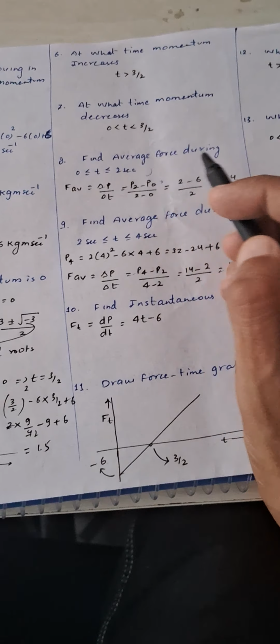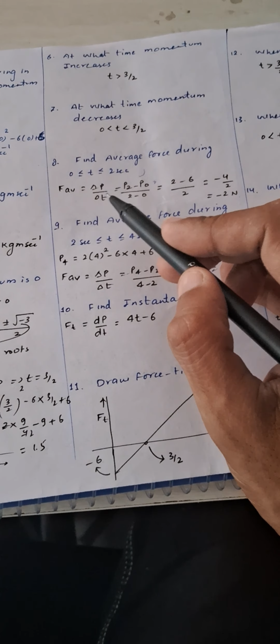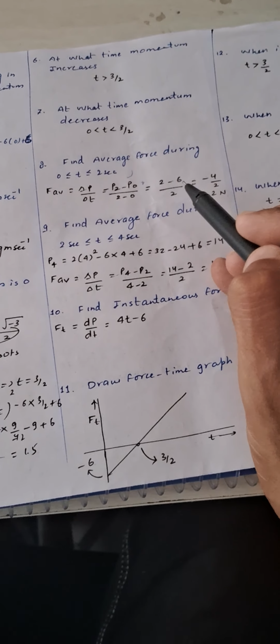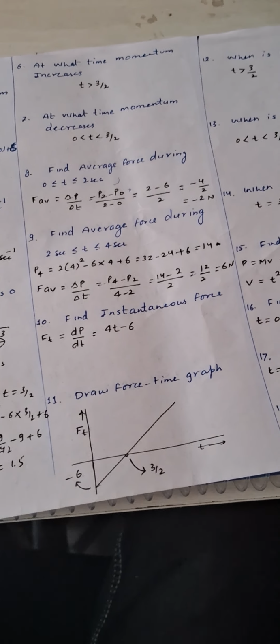Next is we need to find average force during 0 to 2. So average force is delta P by delta t, P2 minus P0 by 2 minus 0. Momentum at 2 is this, and at 0 is this. So that comes out to be minus 2 Newton.